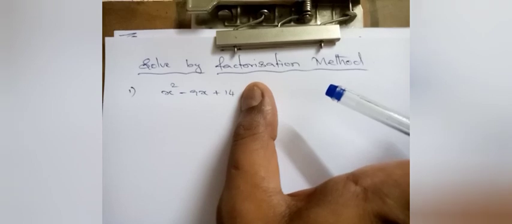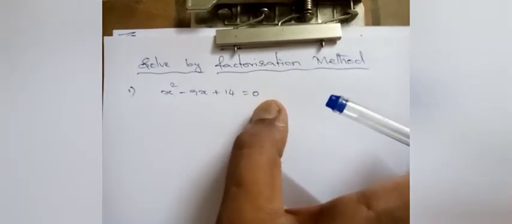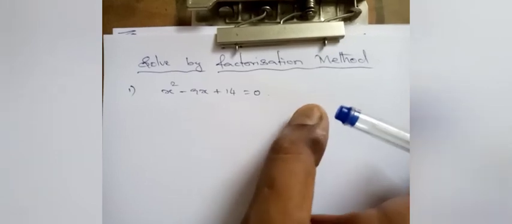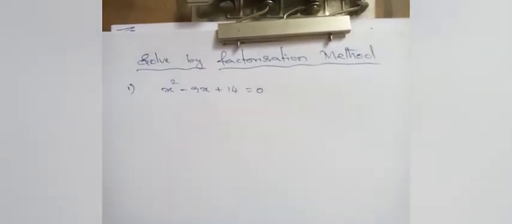Now, if you simply write it like this, it is a quadratic polynomial. If it is equal to 0, or equal to some other constant or x variable or something, then we can say it is a quadratic equation. A polynomial equal to something becomes an equation. That's all. Okay.